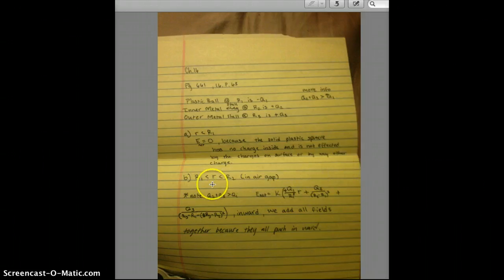And then if R was on the outside of R1 and on the inside of R2, in the air gap, I said that the field would be inward towards the solid sphere. All fields together point that direction because the outside fields are positive, so they push out, and that inside sphere is negative, so it's pulling it closer, so all of them are pushing that way.